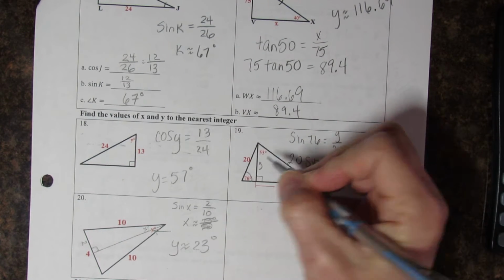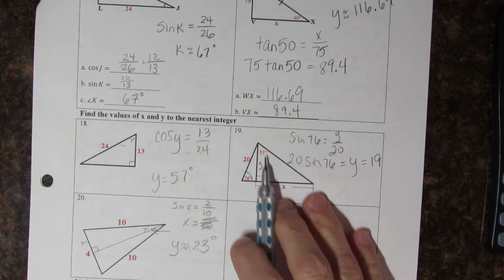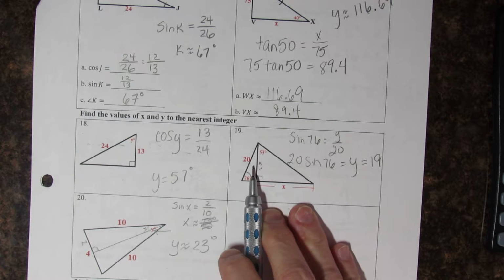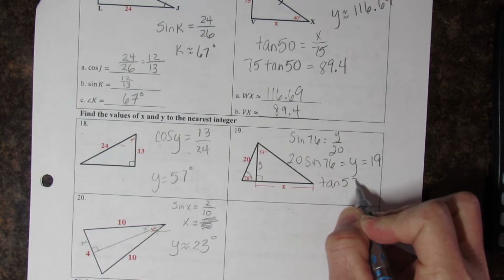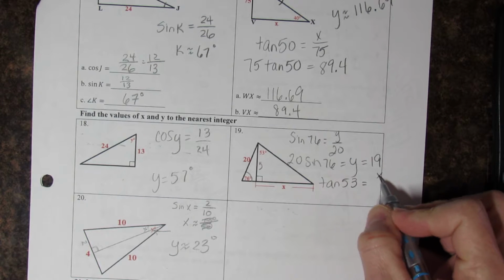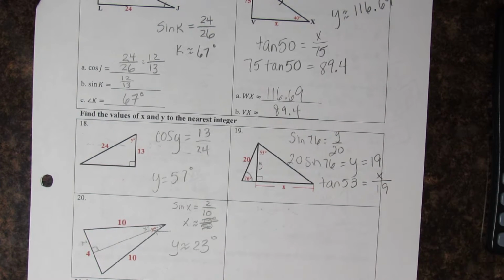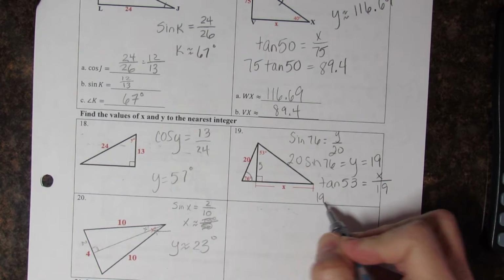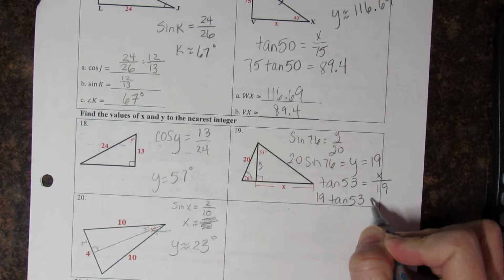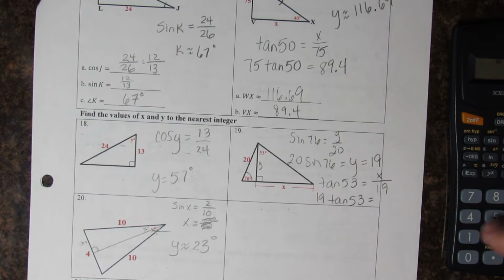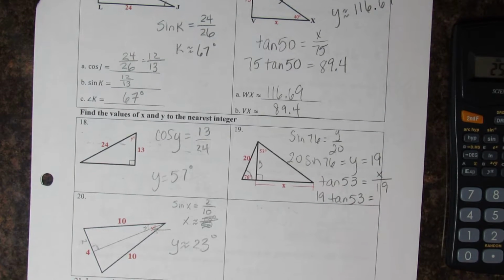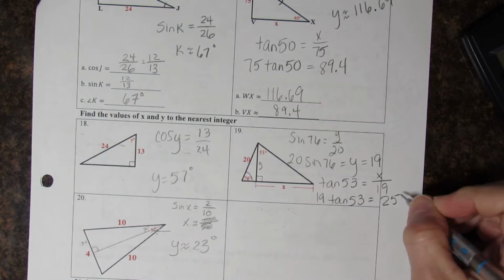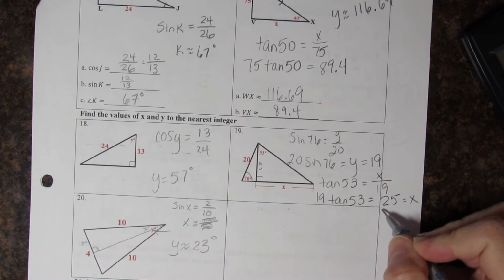And so if y is about 19, then to find x, we've got this angle, that's opposite, that's adjacent, so we're going to use tangent. Tangent 53 is going to be about x over about 19. So we can multiply both sides by 19, and 19 times tangent 53 is going to be about 25. So that will be x.